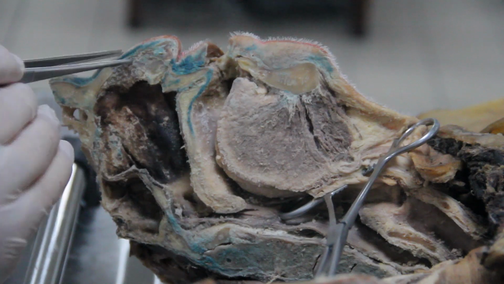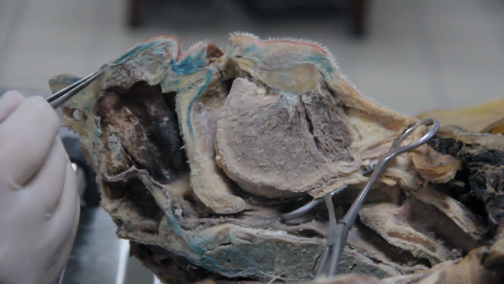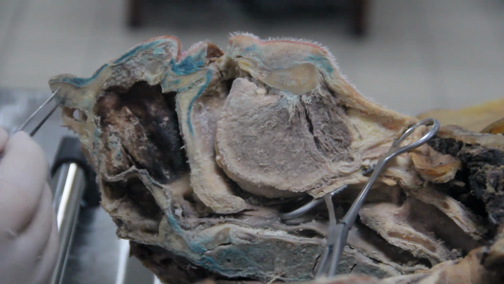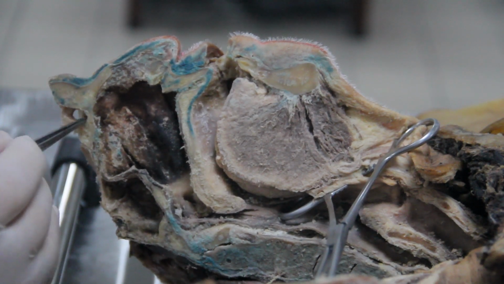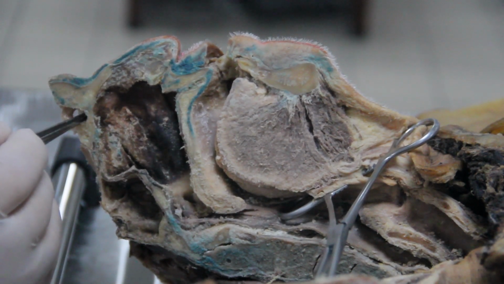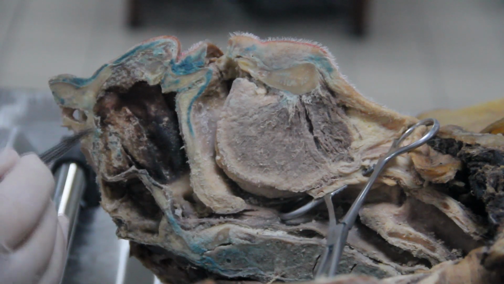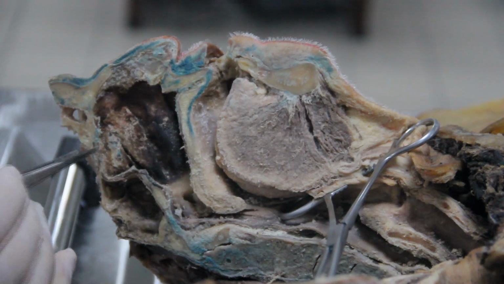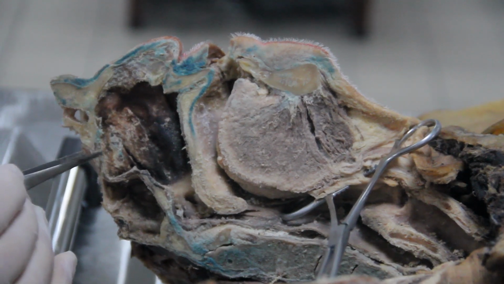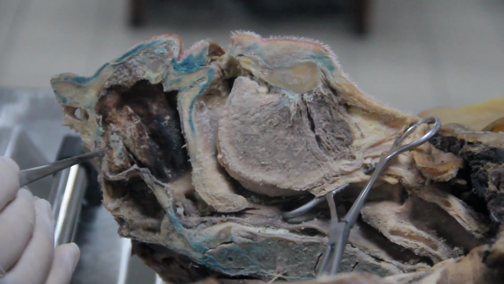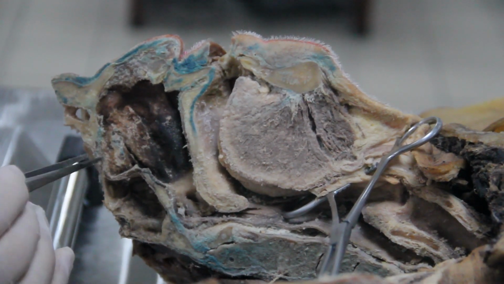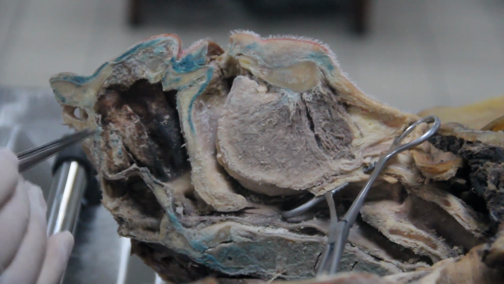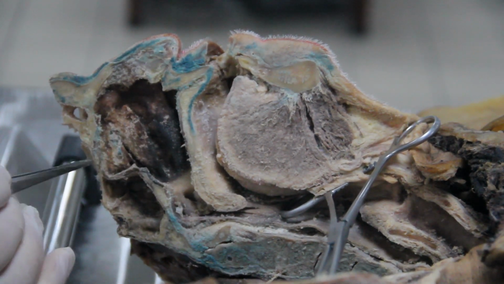This is the lateral nasal cartilage here, and then we have the nasal bone here, a section of the nasal bone, and then we have the frontal bone. In the frontal bone, you can see this opening, this space. This is the frontal sinus, by the way. So we have the nasal bone, the frontal bone, and here at the mid part, the center of the roof, this is the ethmoid bone, the cribriform plate of the ethmoid, and we'll talk about this.